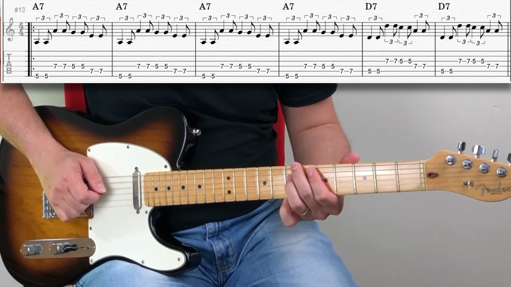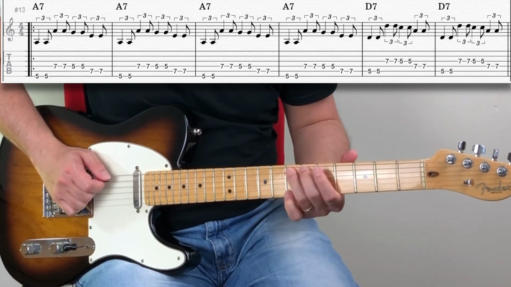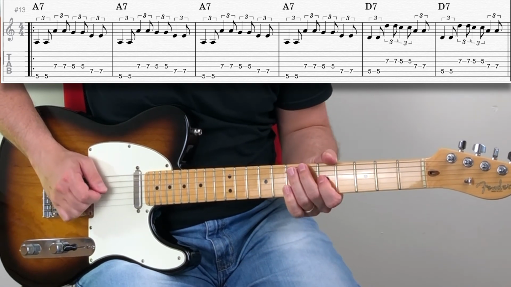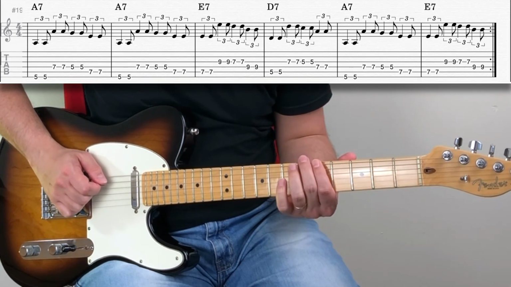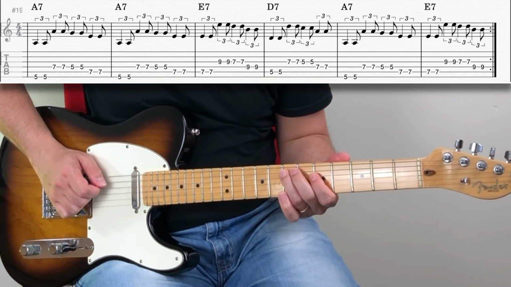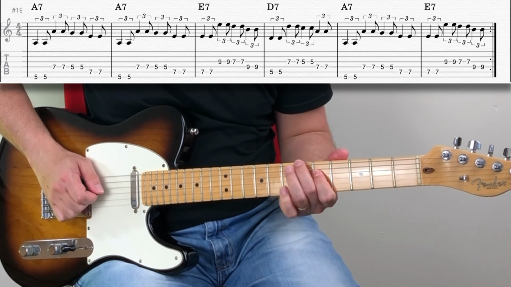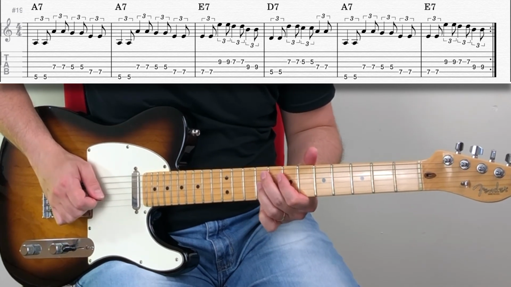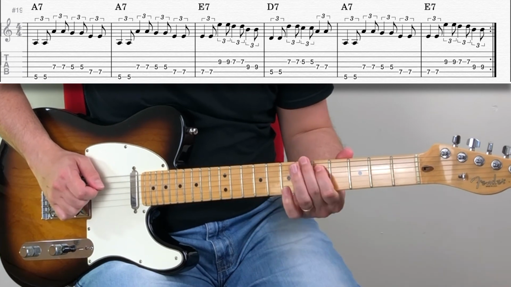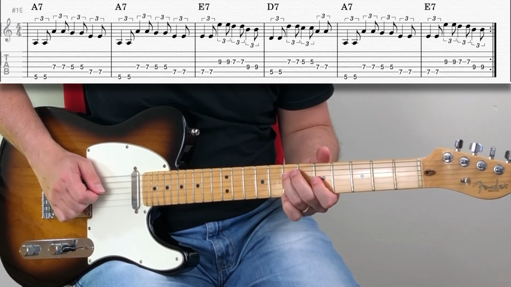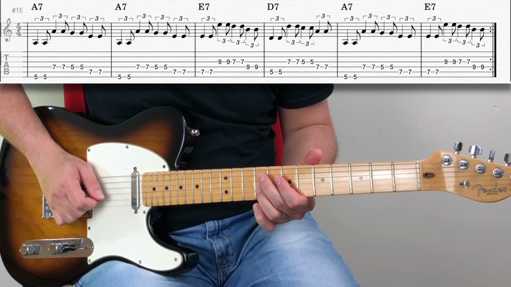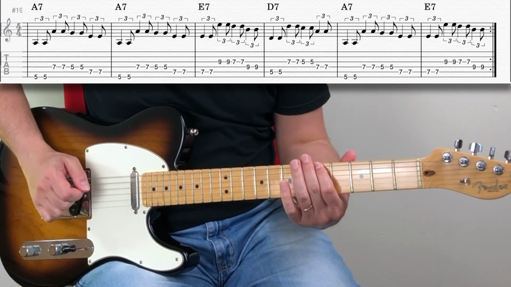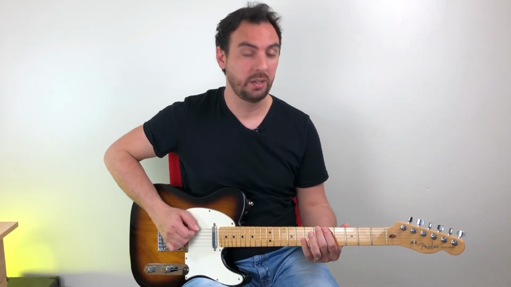1 and 2 and 3 and change to D, 2 and 3 and 4, change. 1 and 2 and 3 and 4, change, and E, 1 and 2 and 3 and change. That's the riff, but when you play fast, it sounds really nice.